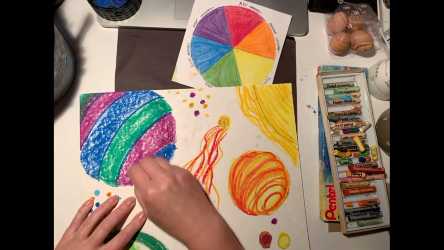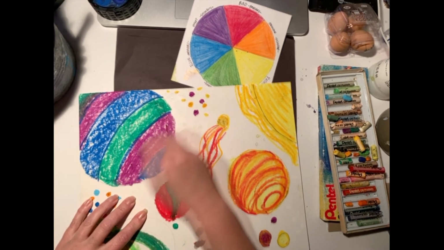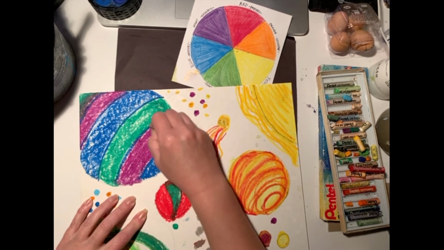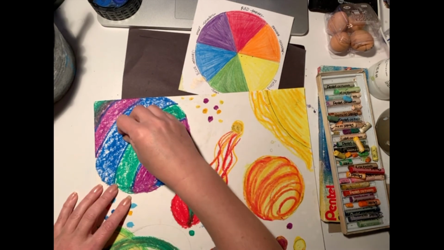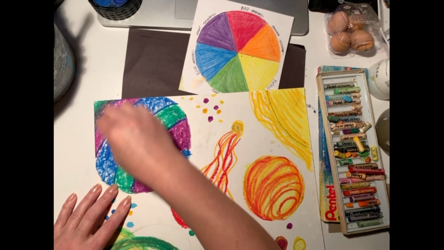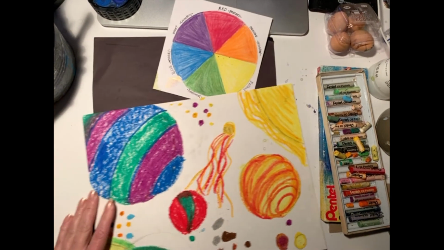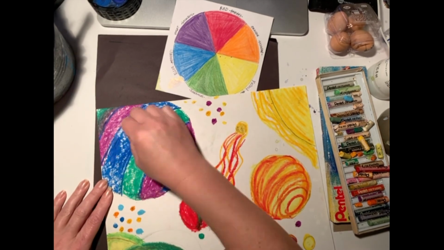Okay, so I'm just going to go over my purple just a little bit. There are a couple little white spots that I think I want to get rid of. I'm going to do the same with the blue. Now we used it on the side, and that allows a little bit more of that white to show.